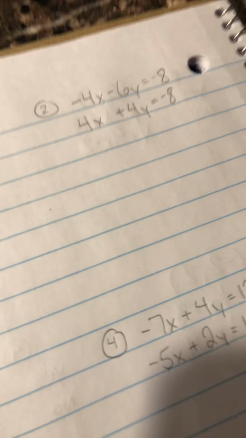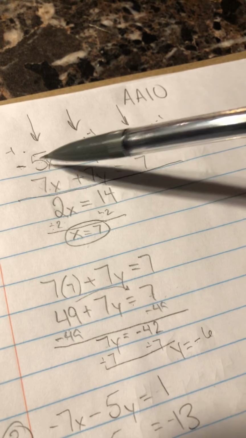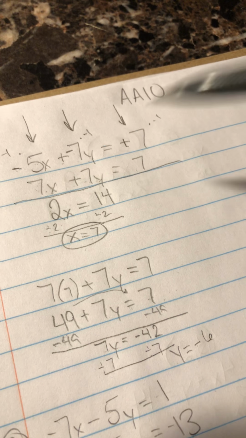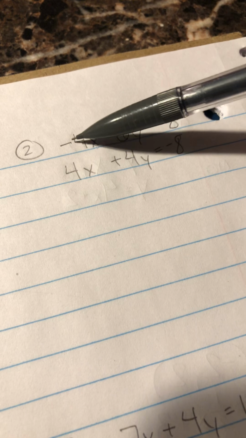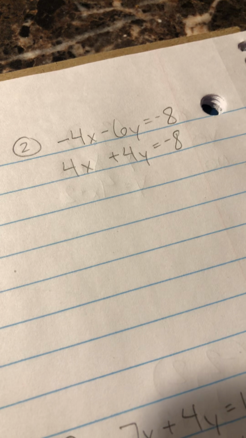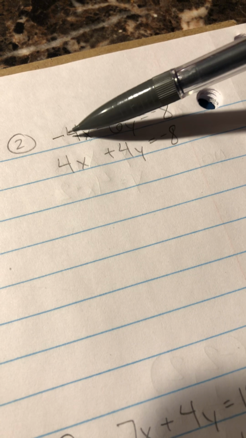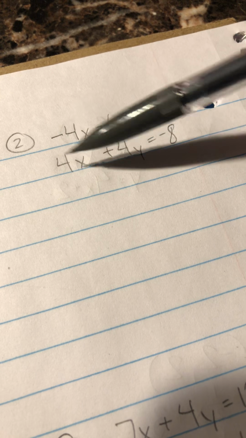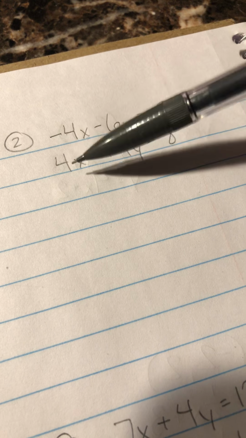Now, looking back at the first problem, we had a change up here. The second problem is a little different. If you look, you have negative 4x and 4x. Over here we had 7y and 7y, top and bottom. Well now, luckily for us, this one's already opposite, so we don't actually have to change anything, okay? So negative 4 and 4 will cancel already.